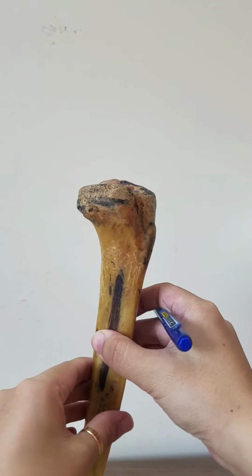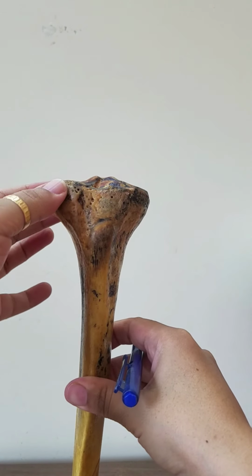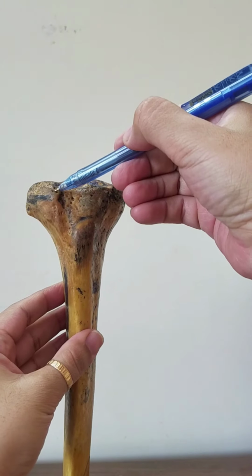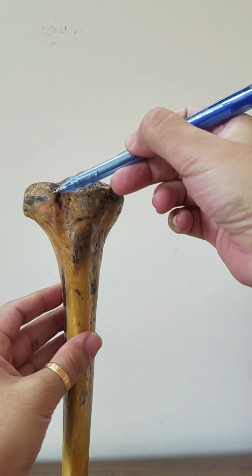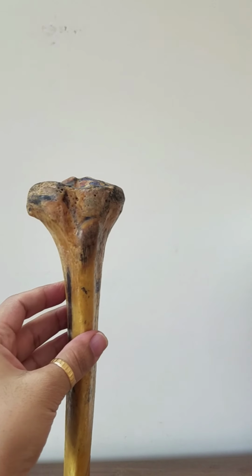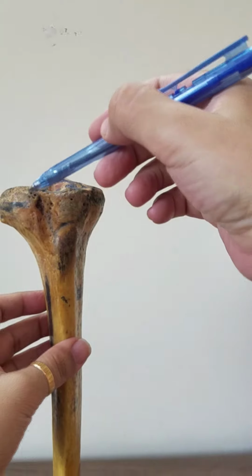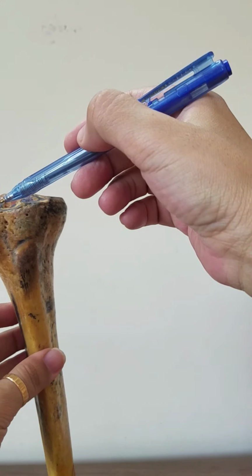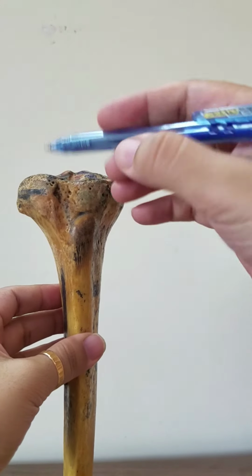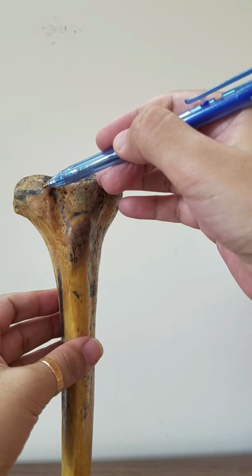Now on the anterior aspect of this lateral condyle, so this is the lateral condyle. On the anterior aspect of this lateral condyle, here there is a Gerdy's tubercle, right? So this thing here, this is known as, it's a facet where there is insertion of the iliotibial tract, right?